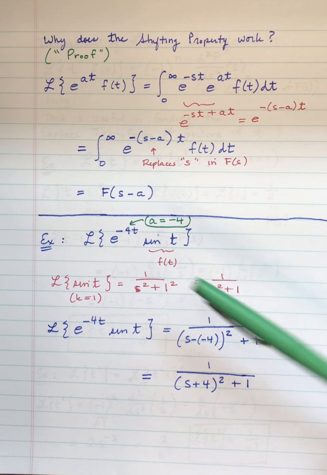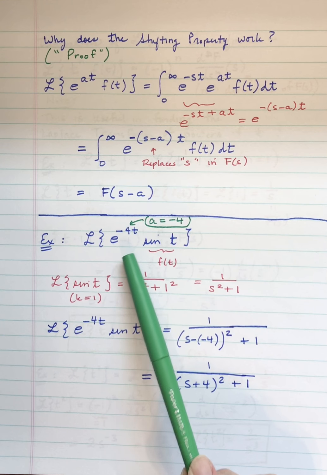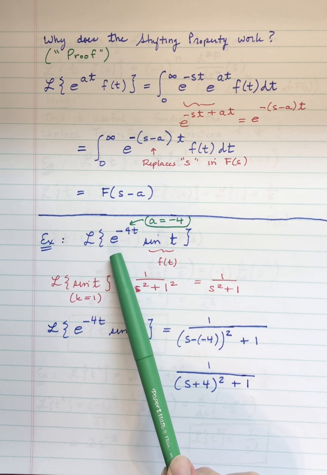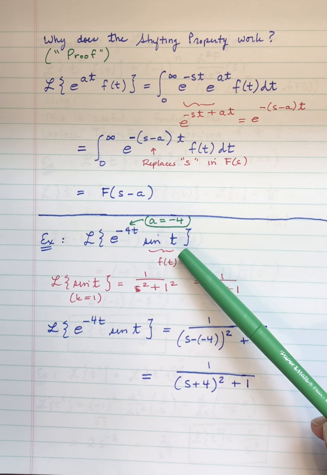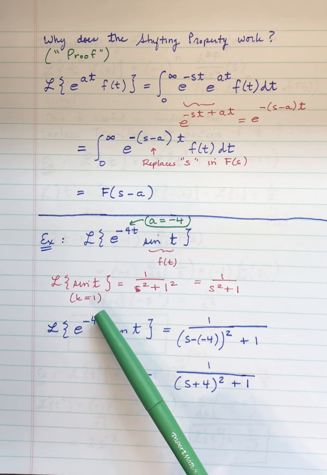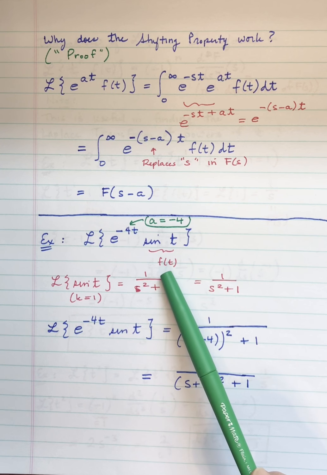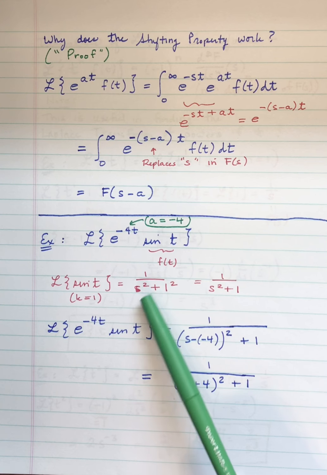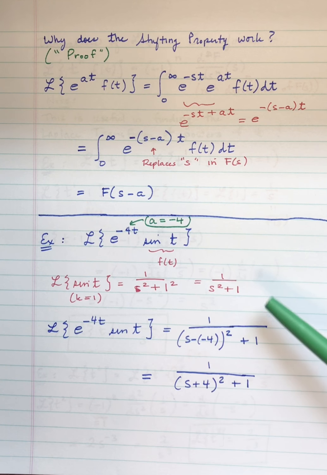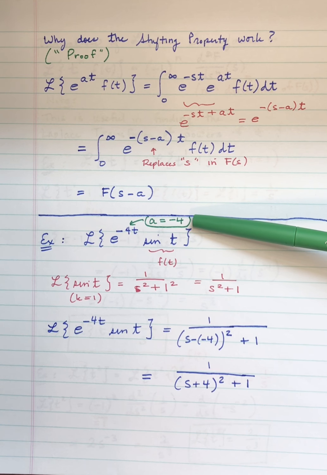So what if that power there is negative? Here we have the Laplace transform of e to the negative 4t times the sine of t. If you take the Laplace transform of little f of t, you just get 1 over s squared plus 1 squared, which is 1 over s squared plus 1. Now what's our a? This time a is negative 4.